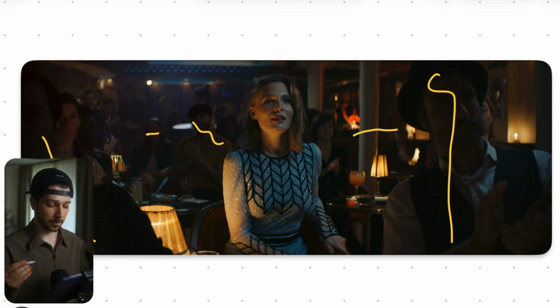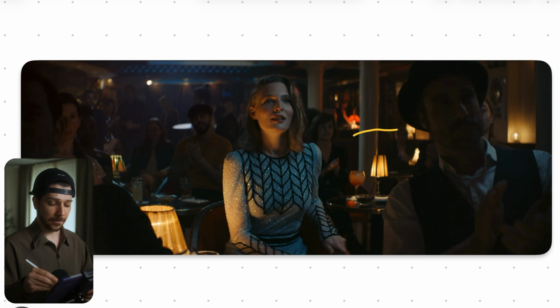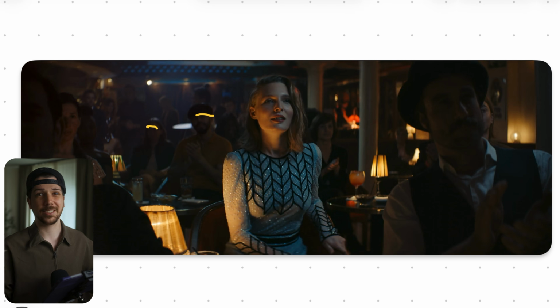And I think that looks perfect. Don't always have to give everyone a light. You can actually see here, they have a little bit of an edge light. So this is the thing you can do.